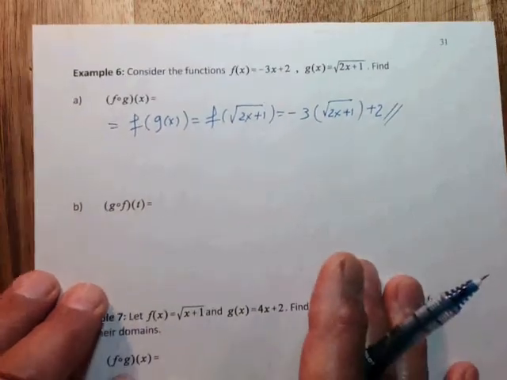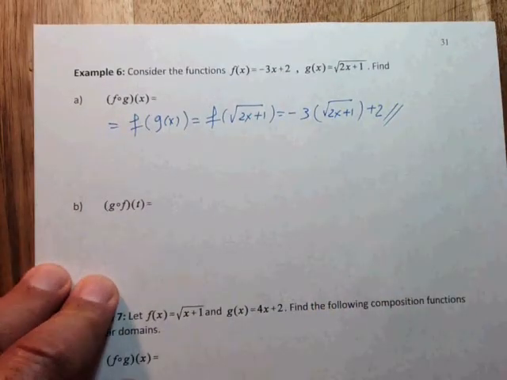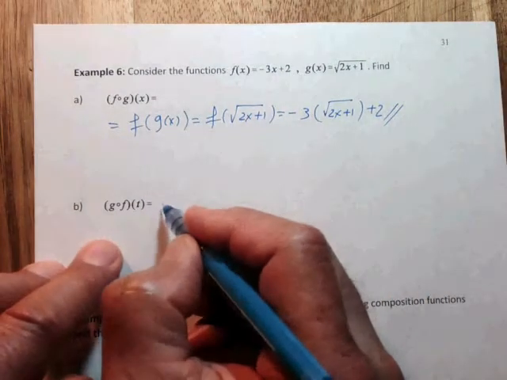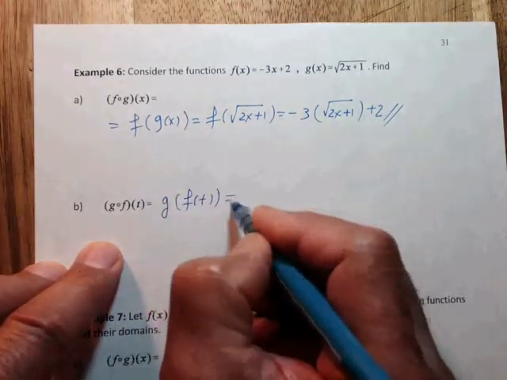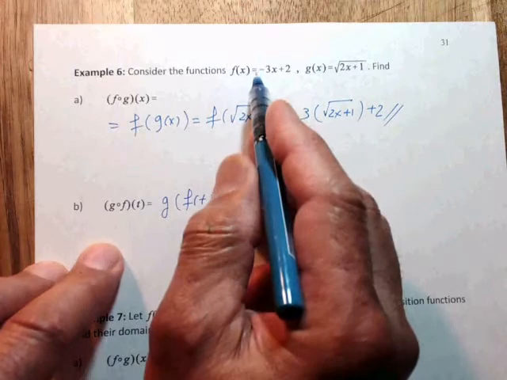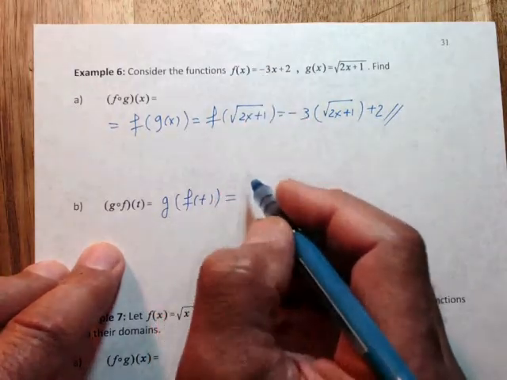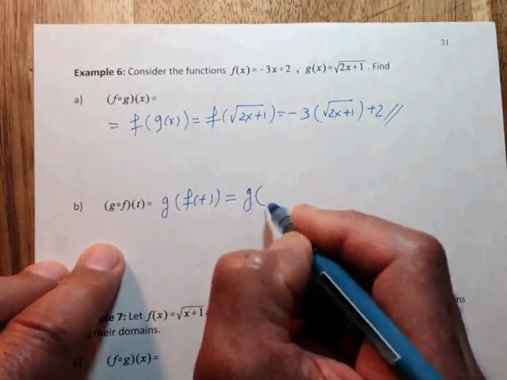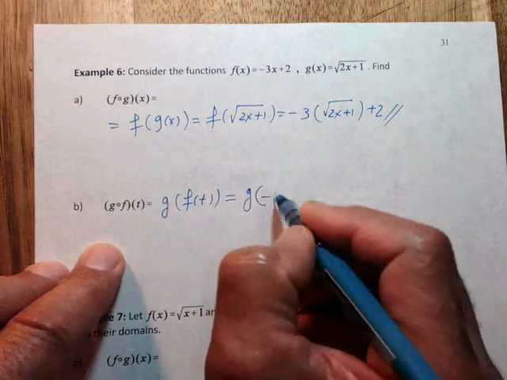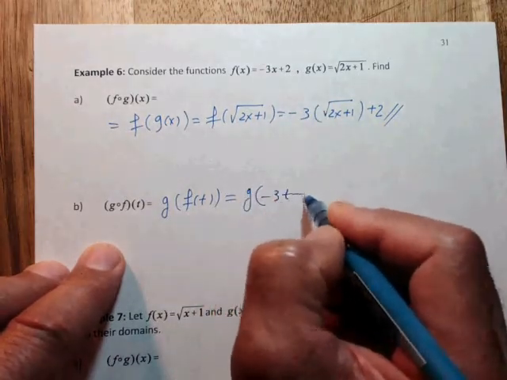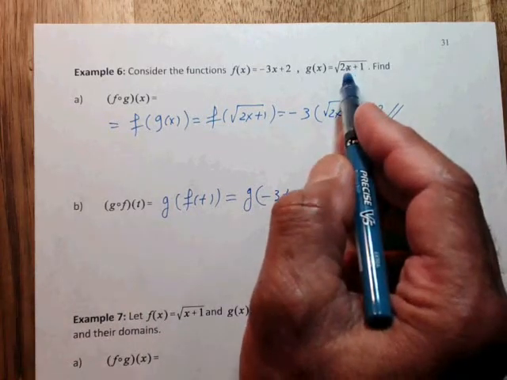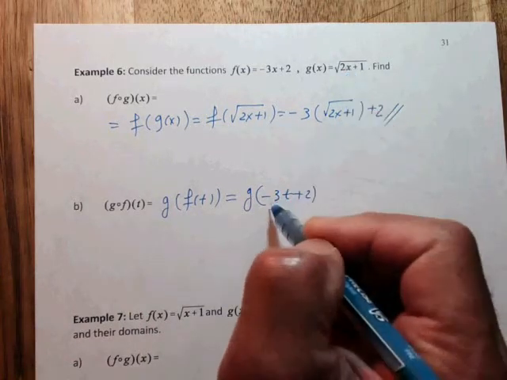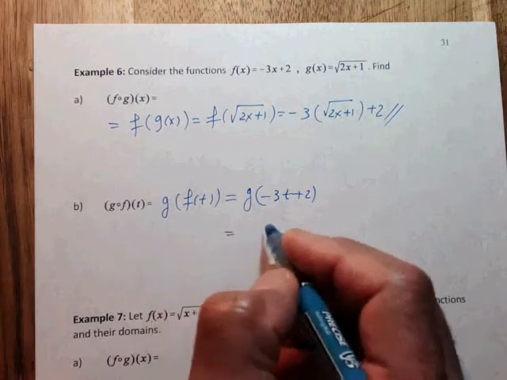g circle f at t. So this is g of f of t. But f of t from f of x is obtained, it becomes negative 3t plus 2. So in g I replace this x by negative 3t plus 2.